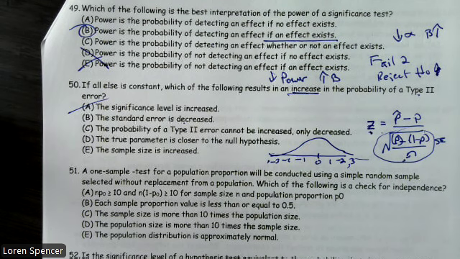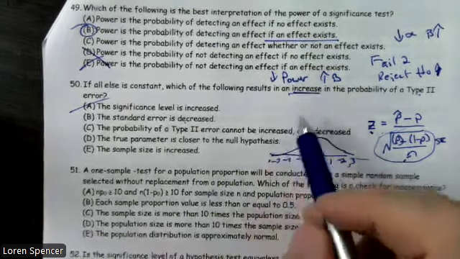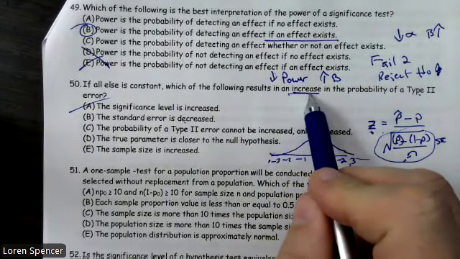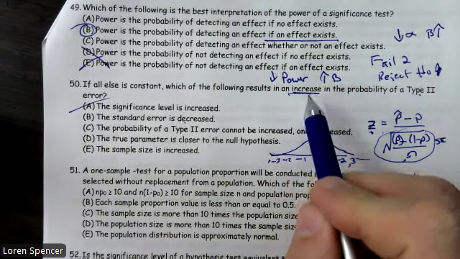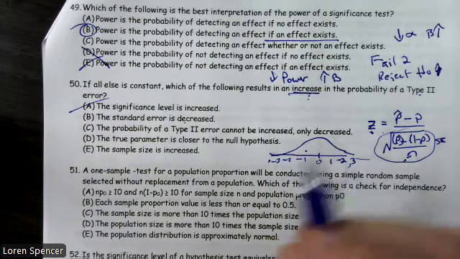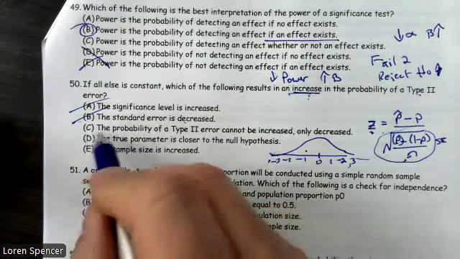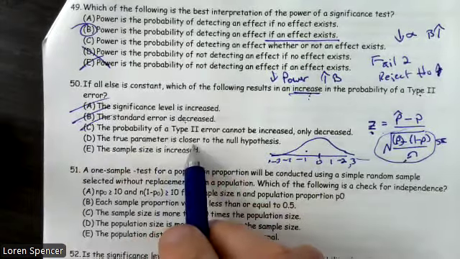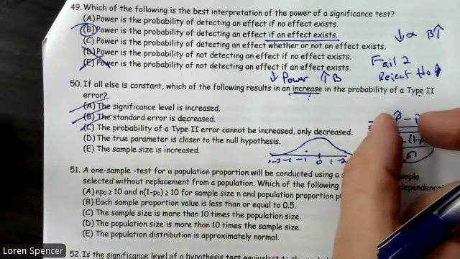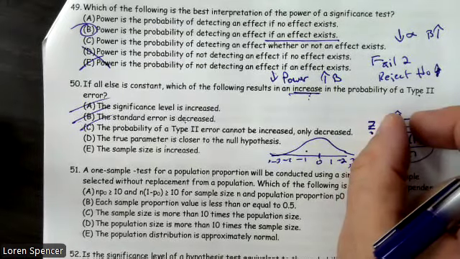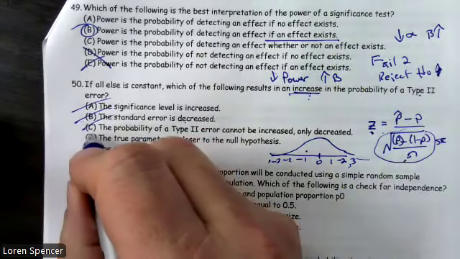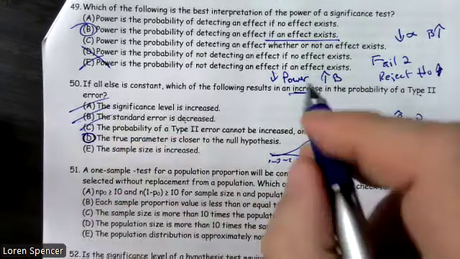Let's continue to go. So more likely to reject. And I'm looking to increase error. That makes it easier. This made it easier to reject, and I need to make it easier to fail to reject. That's false. The true parameter is closer to the null. If these are close together, it becomes hard to reject. If it's hard to reject, I might make a mistake.